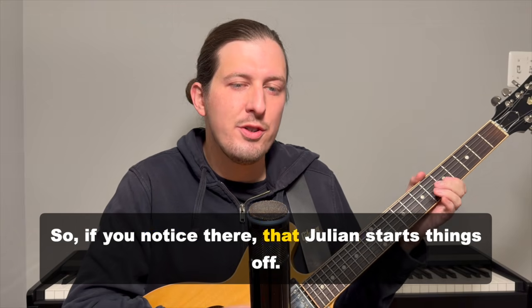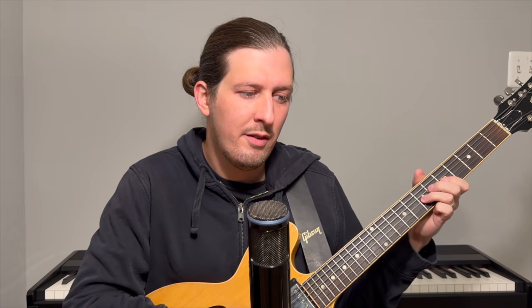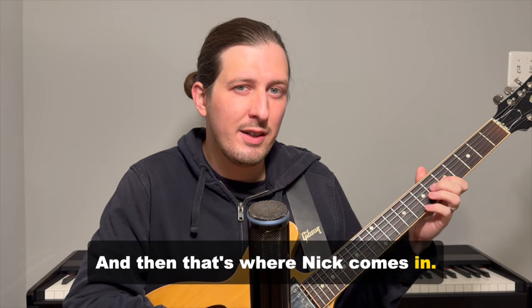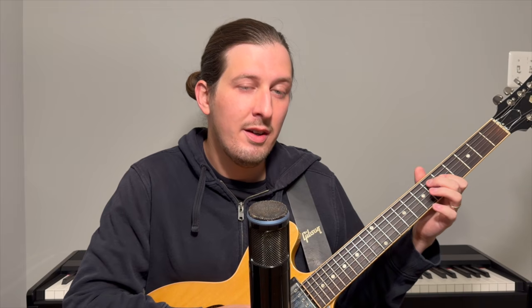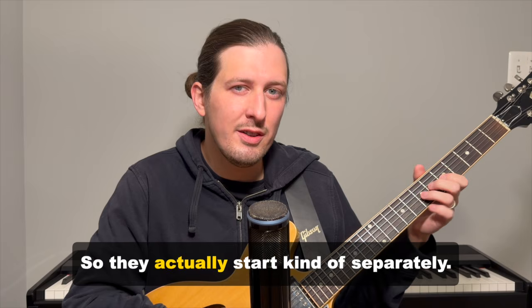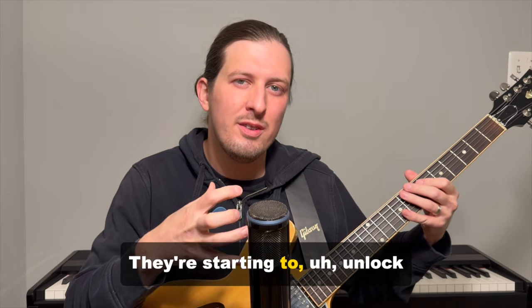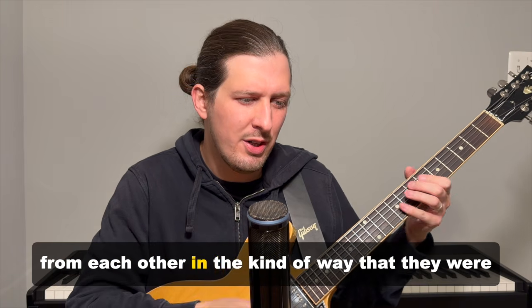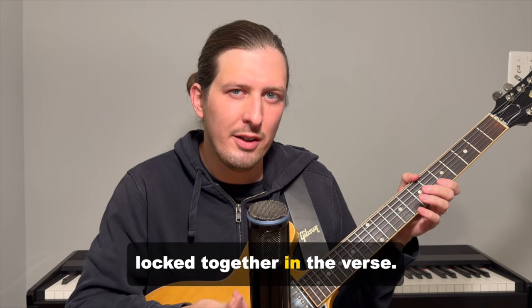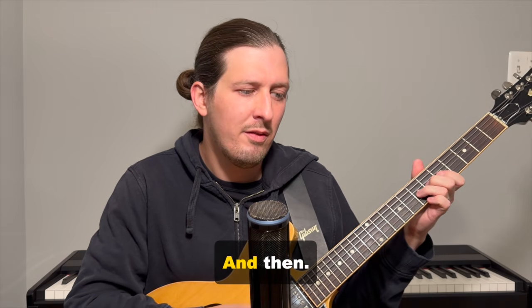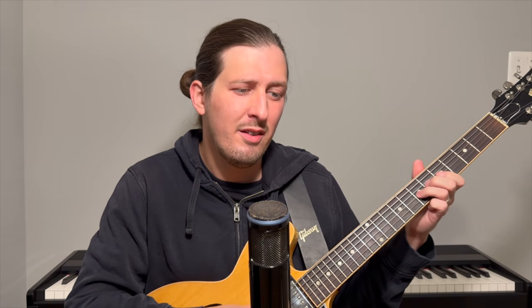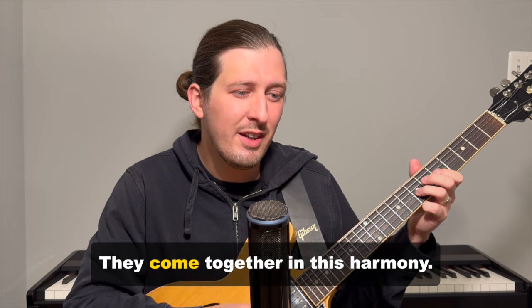So if you notice there, Julian starts things off, and then that's when Nick comes in. So they actually start kind of separately. They're starting to unlock from each other in the way that they were locked together in the verse. So Julian, and then, but then they harmonize with each other. They come together in this harmony.